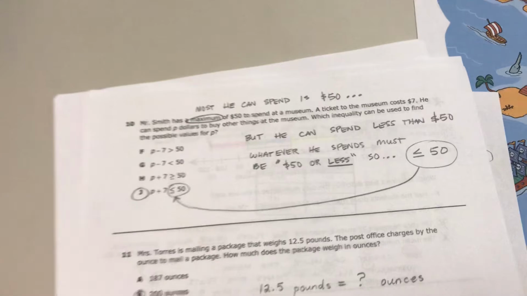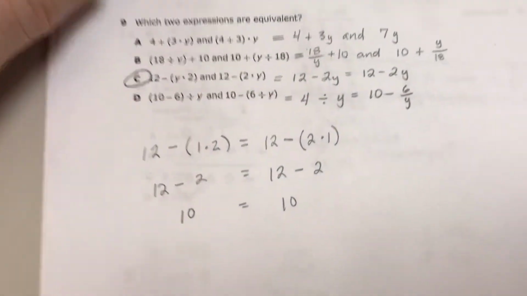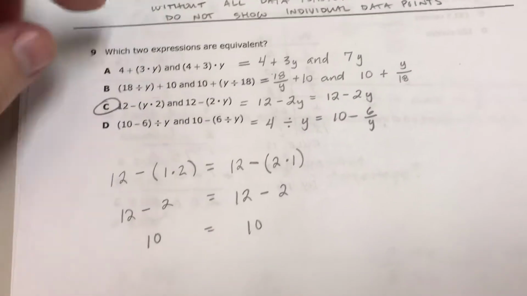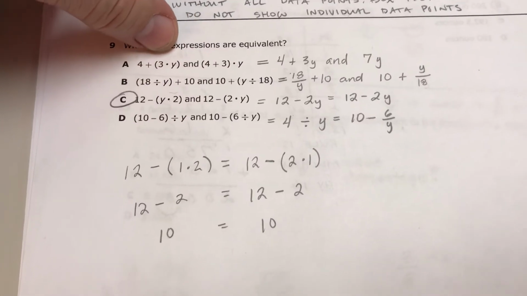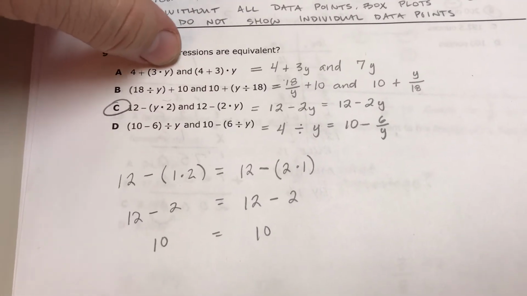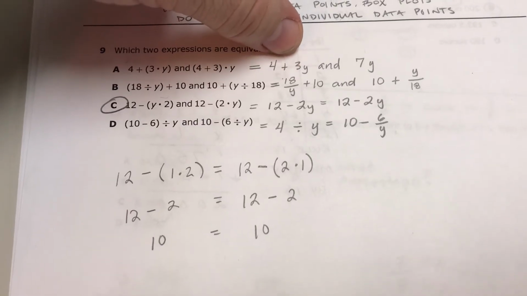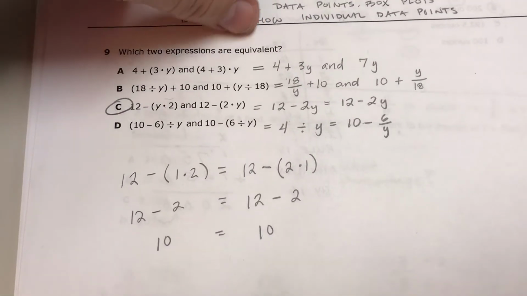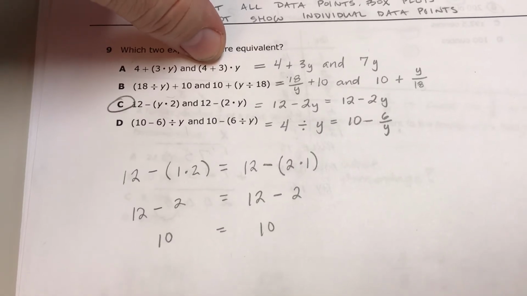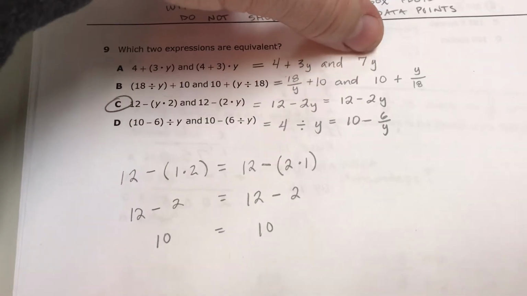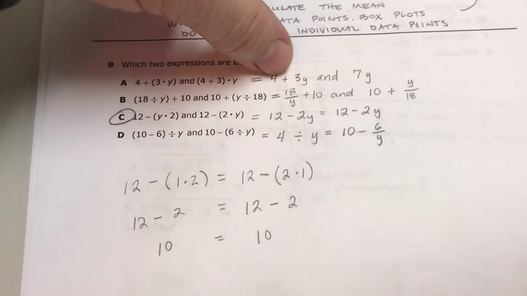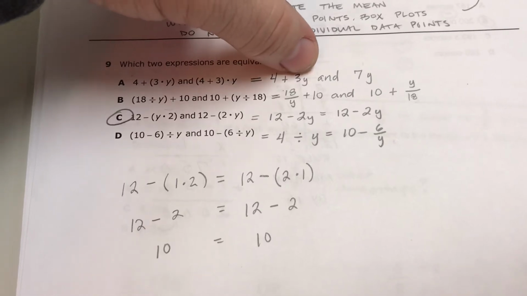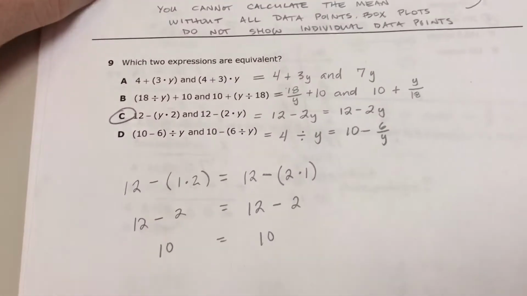And let's see if we can find number 9. There it is. Which two expressions are equivalent? We just want to know if this over here is equal to this on the other side. So you think about the other ways that it can be written. So 4 plus 3 times y is just 4 plus 3 times y. That's really about the best you can do. 4 and 3 in parentheses you can add. So that's 7 times y. 7 times y is obviously not the same as 4 plus 3. You cannot combine. You can combine them if they're both whole numbers, but this is not a whole number. It's a whole number and a variable. So that's the best you can do.